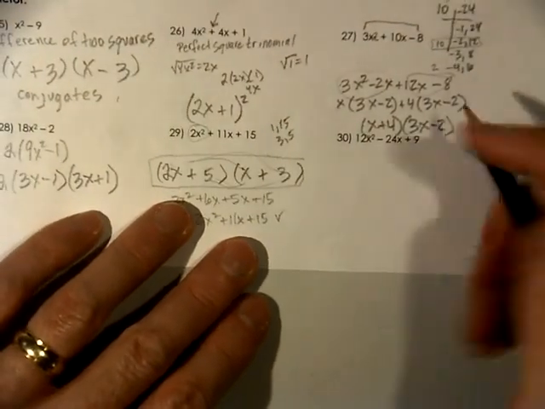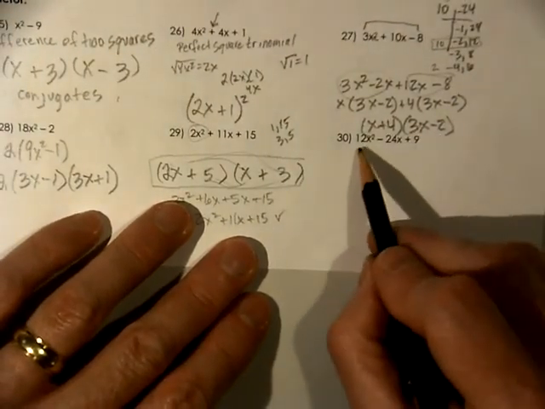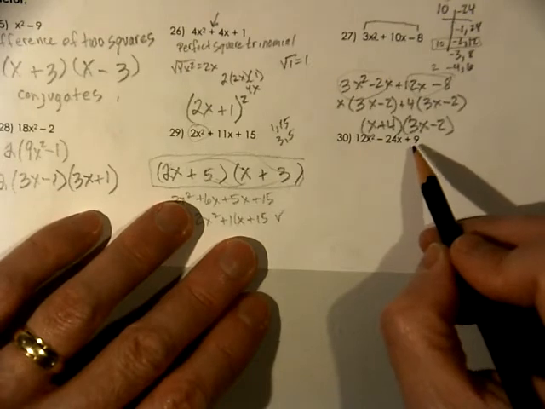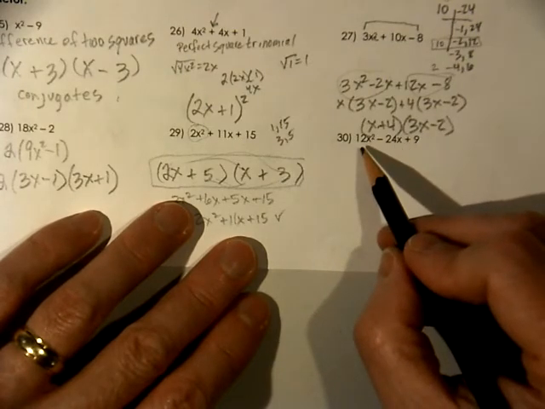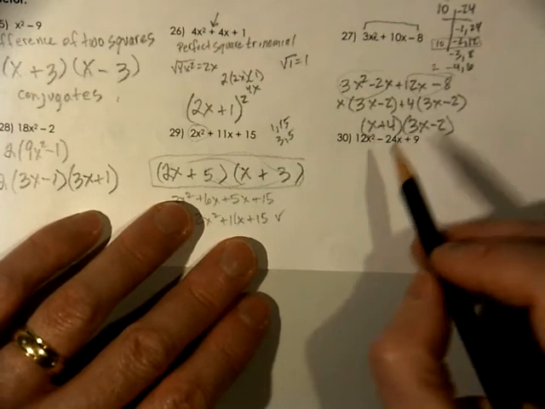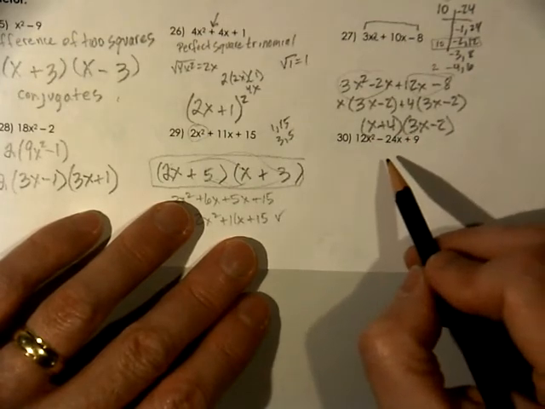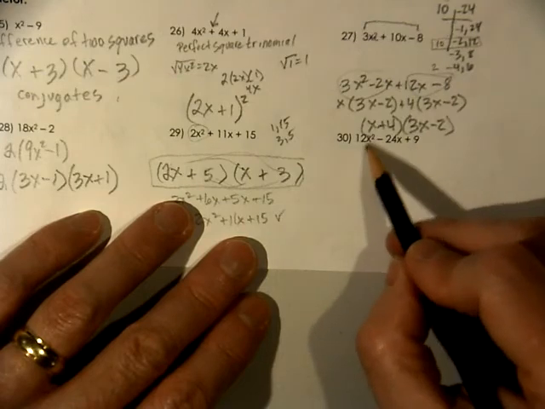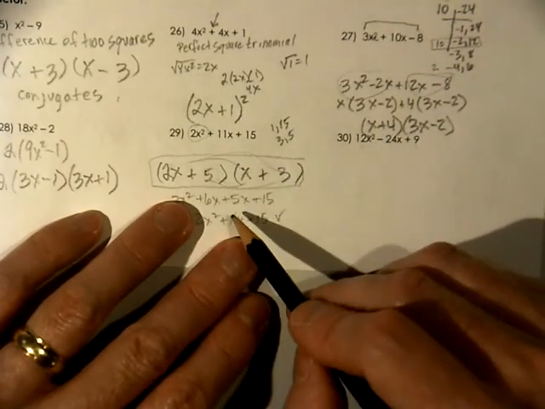Alright. Now with this one, I kind of look at it and I go, oh, there's a 9 here. So that means this could be a perfect square. But that's not a perfect square. So that doesn't work. These are some big numbers. I don't want to do 12 times 9. There's too many factors of 12 to figure out guess and check.